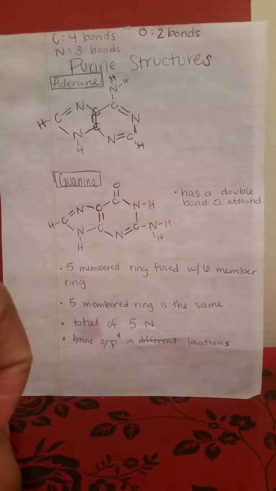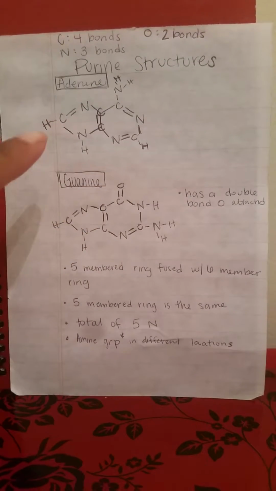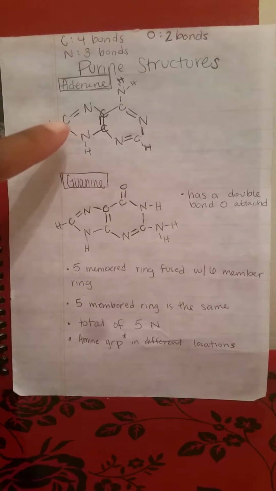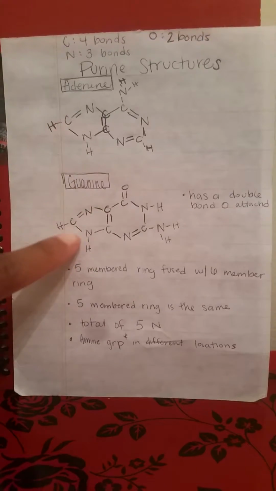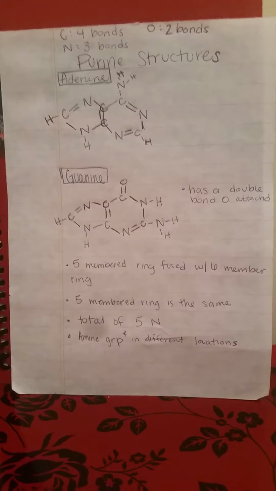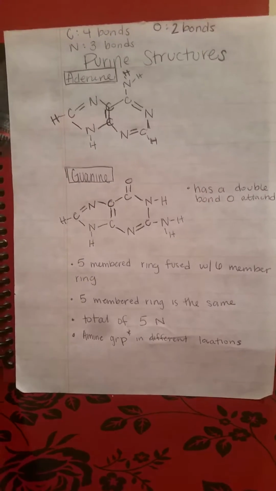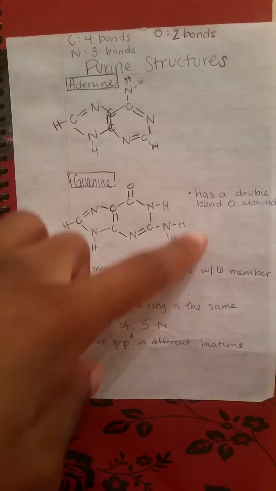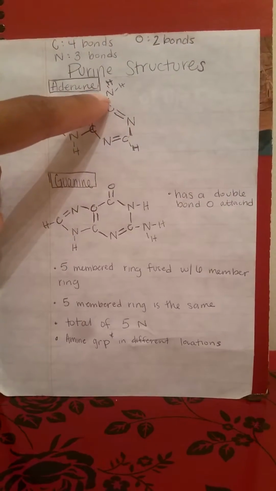Going back to what I was saying, in terms of the whole adenine structure and the whole guanine structure, there are 5 nitrogens, so 1, 2, 3, 4, 5, and then 1, 2, 3, 4, 5. So that's another similarity between the two, there's a total of 5 nitrogens. And the last similarity is that both of them have an amine group attached. The amine group is attached here, and the other amine group in adenine is attached here.